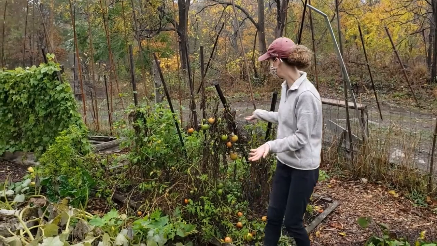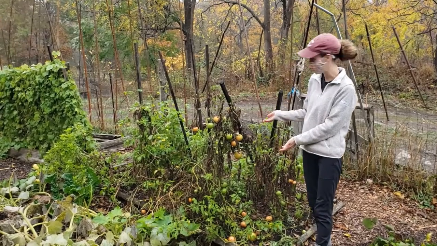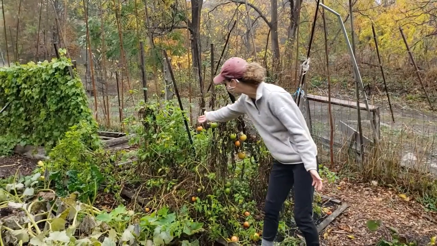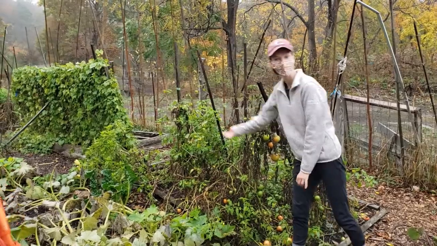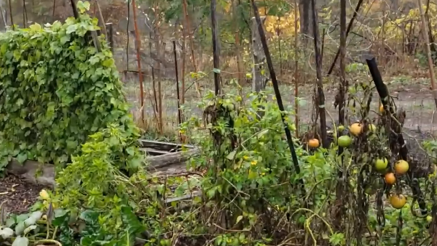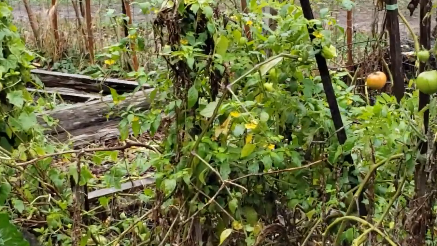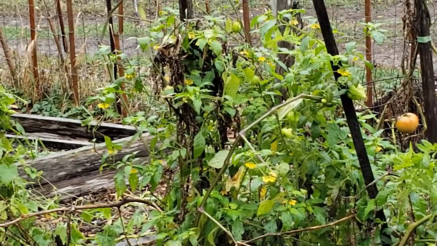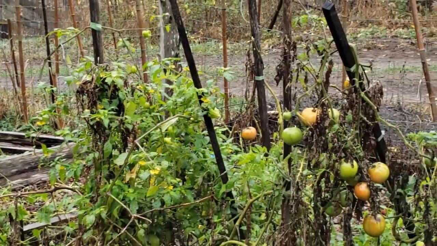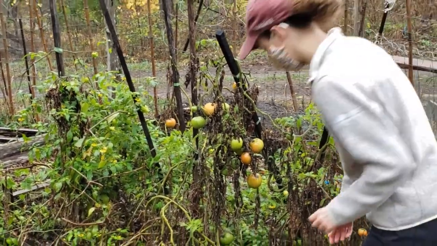So here you might recognize a tomato plant. And as you can see, there are still some blossoms over here. So pollination is still happening for the last bumblebees that are out for the winter, and some of our honeybees too. And inside the tomato, let's see if we can open one up here.